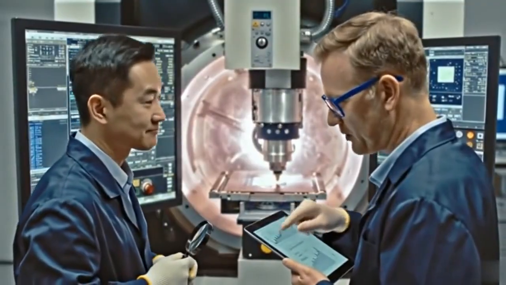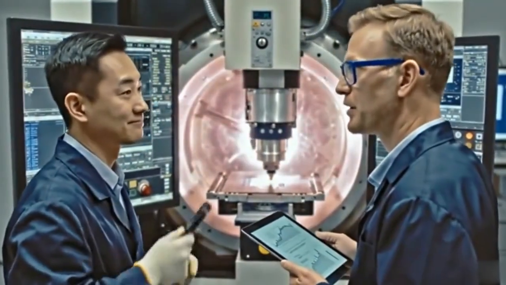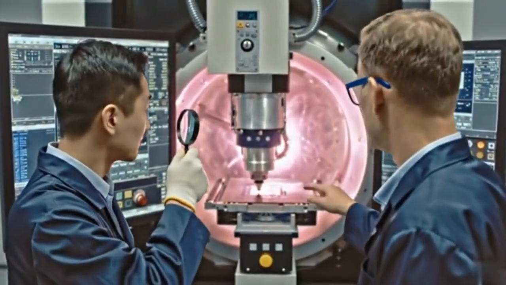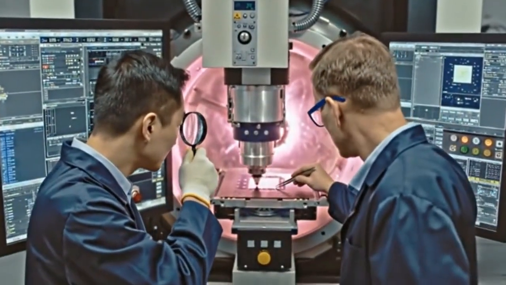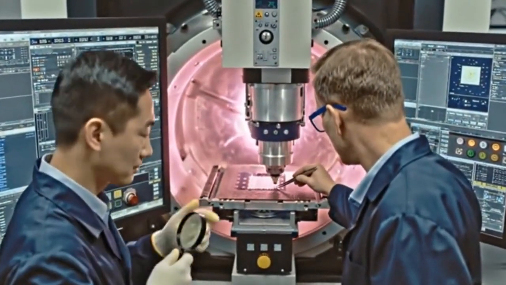Confirmed. The planarity metrics look good on the tablet. Yield. The layer deposition is complete. Coverage verified. Bond pads show proper isolation. We are within specification.